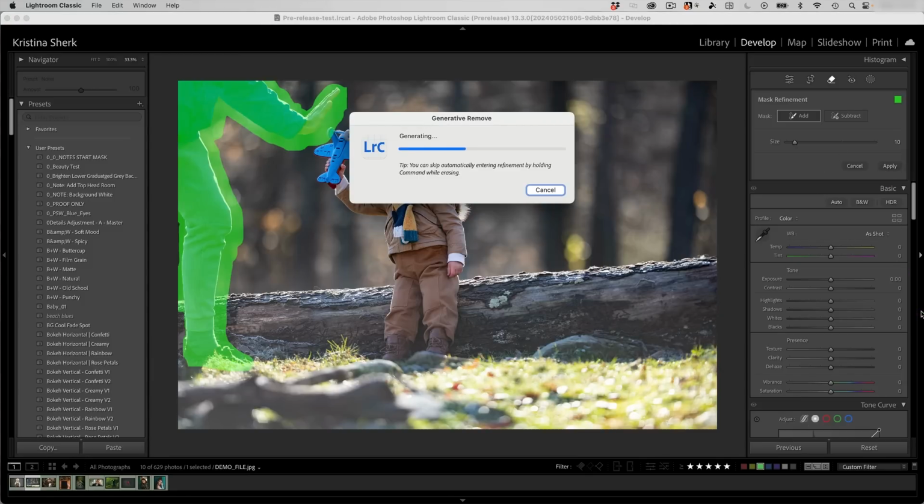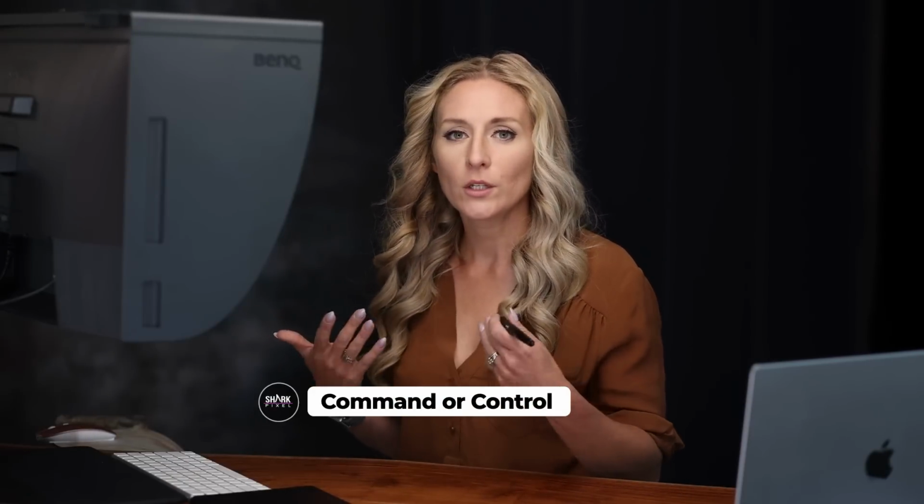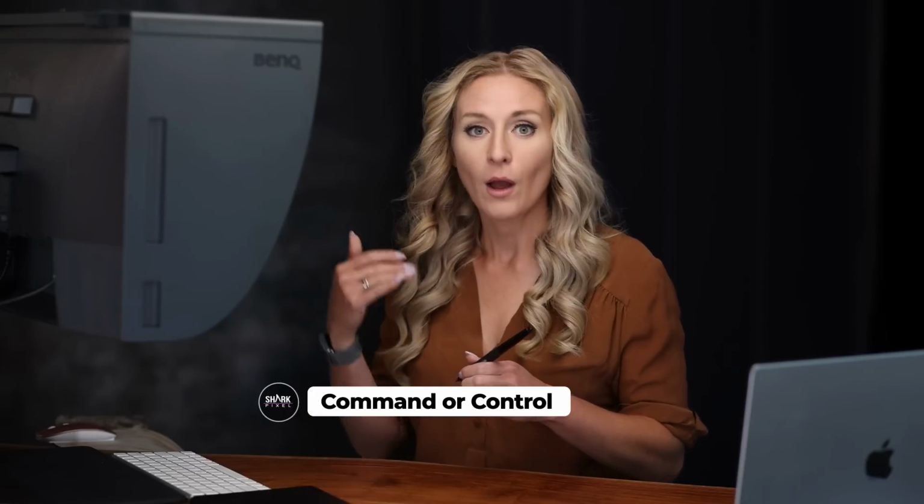Now, if you wanted to skip the step of refining your area for the removal, you can do that by holding down Command or Control while you're painting your selected area. Or they call it erasing, but I think it's more selecting what you want to remove, because it doesn't erase it in that step, but you know, I digress.